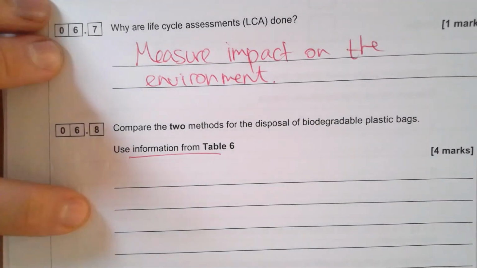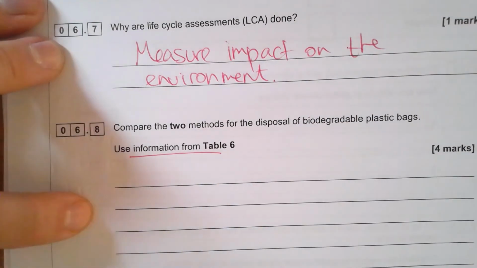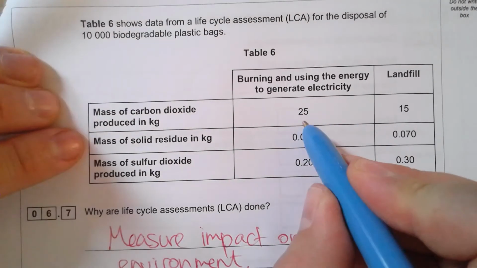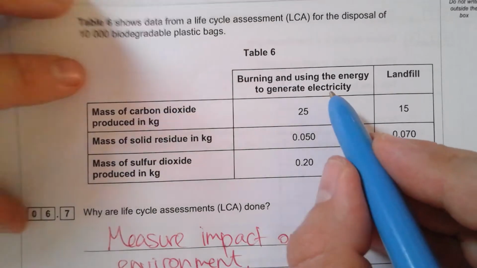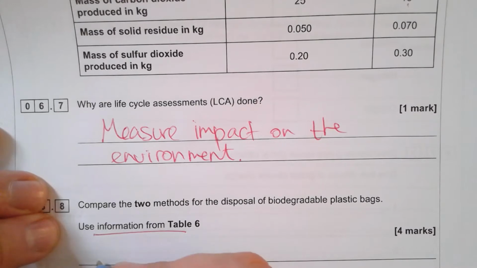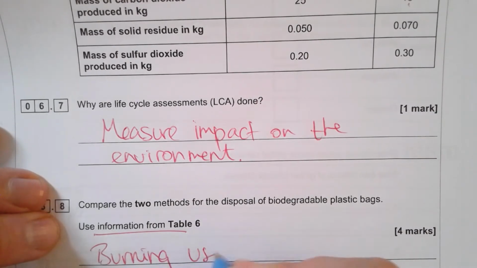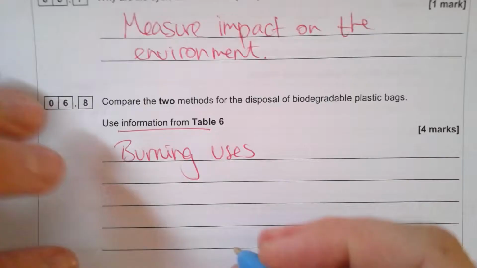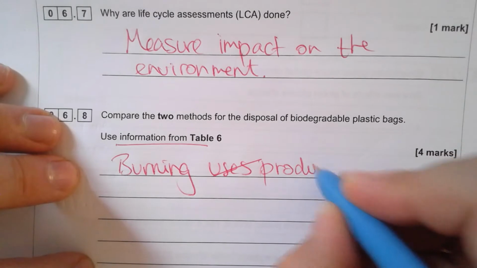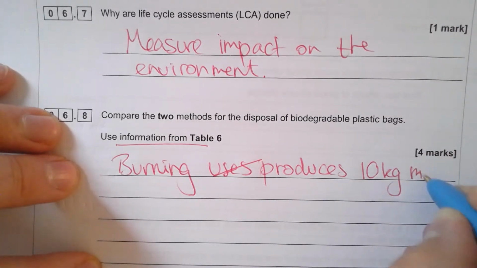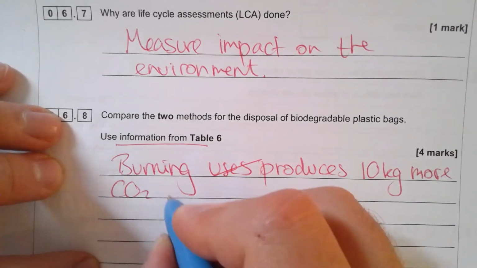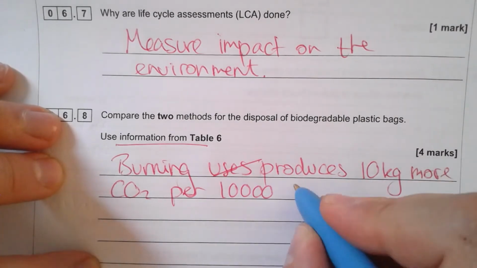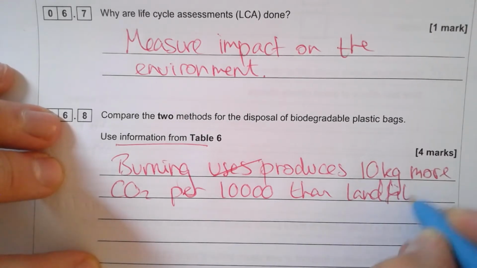It hasn't specified that we need to use our own knowledge, so all we have to do is use data from our table. So let's have a look at carbon dioxide produced first. So let's compare burning and using the energy to generate electricity and landfill. Well, actually it uses burning. Let's manipulate some data. 25 minus 15 is 10, so it produces 10 kilograms more carbon dioxide, CO2, per 10,000 than landfill. Okay, so that's not great.